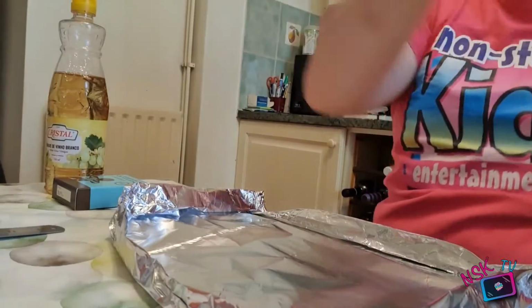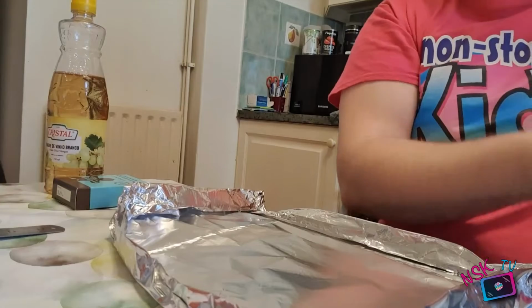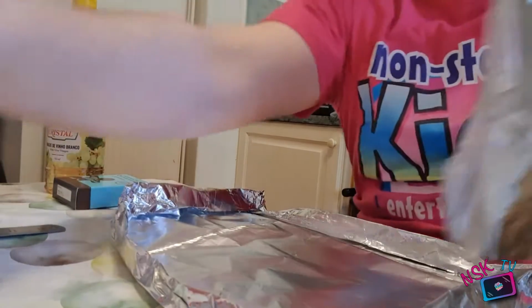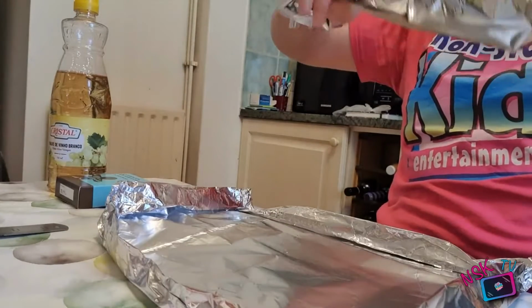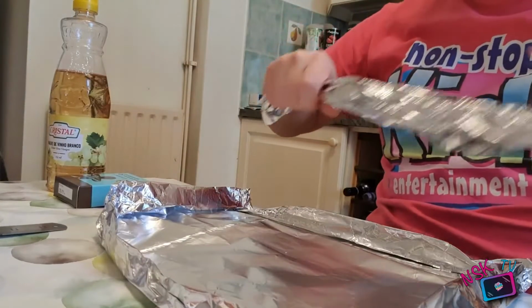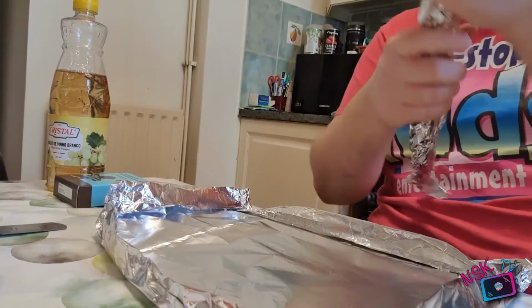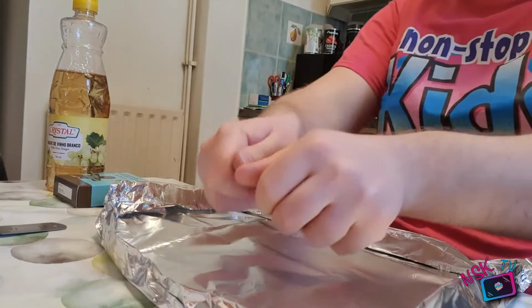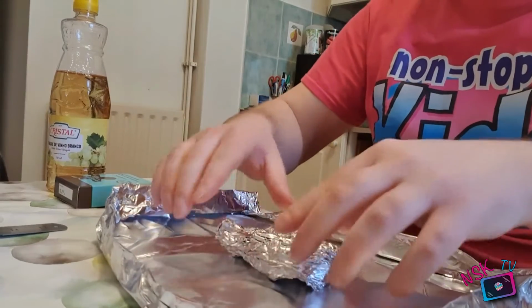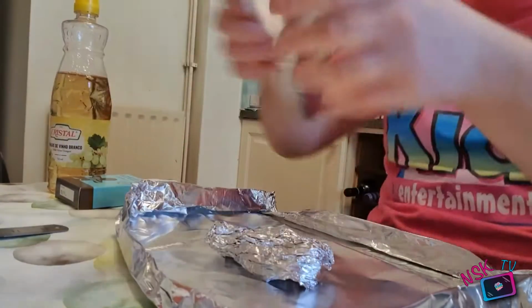And next thing we need to do is make our volcano. Now I'm only going to make a little volcano just to give you an idea of how to do it. What you need is some foil, and we're going to make it into some really nice long sausages, and we'll make a nice flat bed here in the middle of our thing.